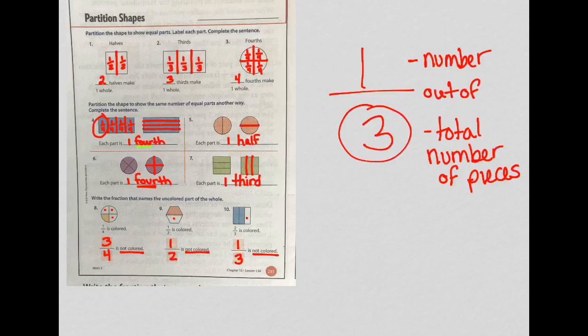Numbers 3 and 4, you're going to tell me the part that is colored. Let's see. It says, write the fraction that names the uncolored part. Okay, so mine has a typo on it, because mine says colored twice. So they want to know the part that is uncolored. So that's what you'll need to write. If yours says colored also, ignore that. Tell us the uncolored part.